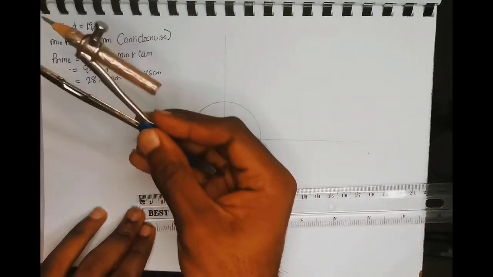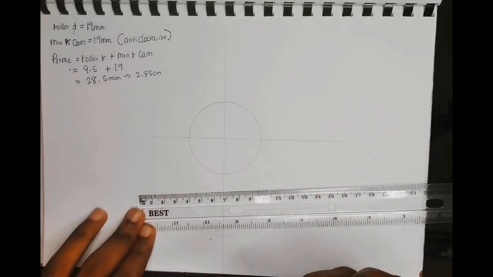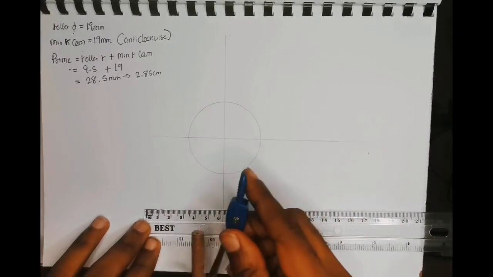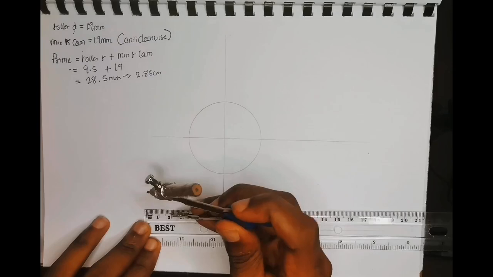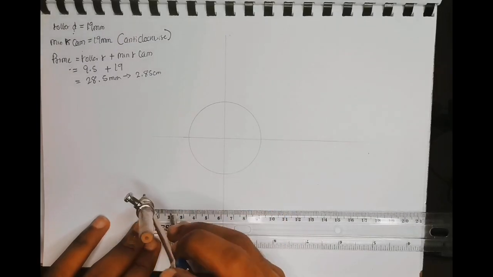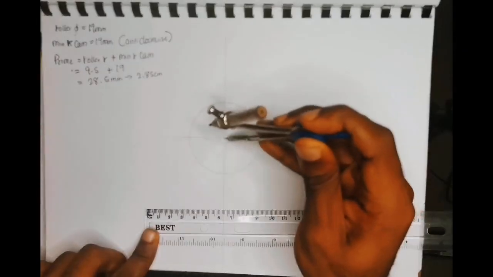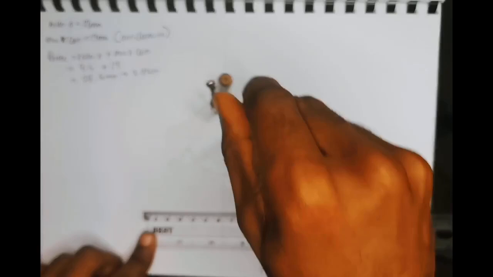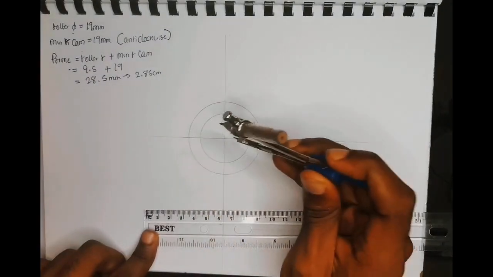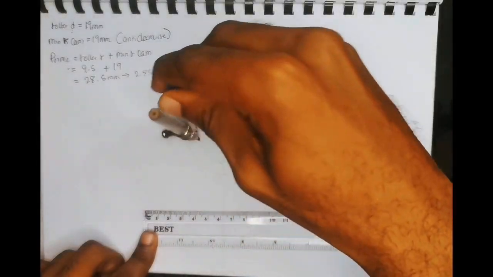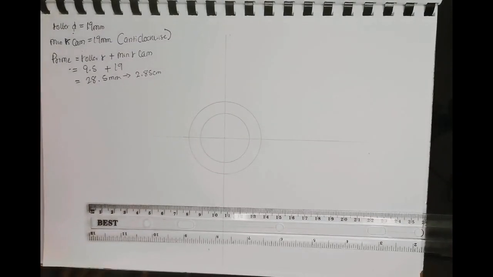Next we measure the minimum radius of cam, which is 19 millimeters. That is also 1.9 centimeters if you divide it by 10. You place it at the center line. Make sure you place it at the center line and draw.